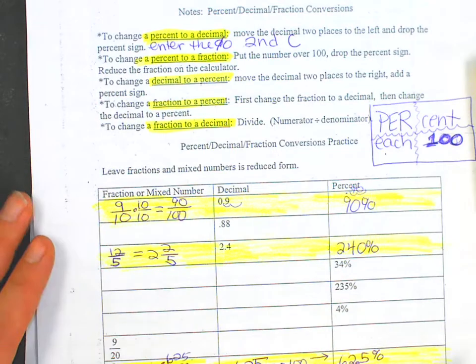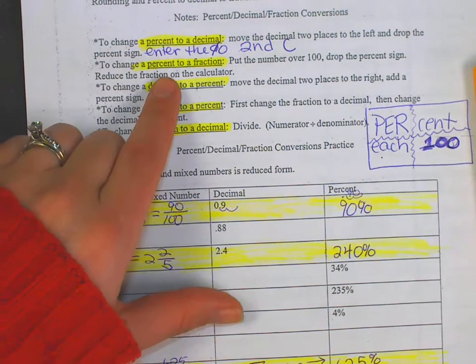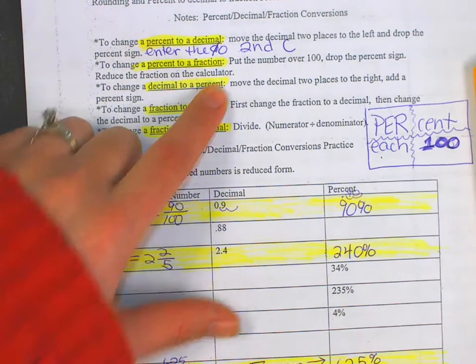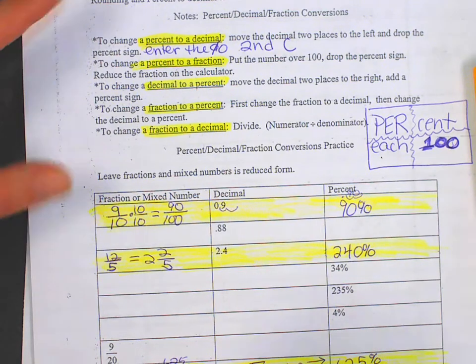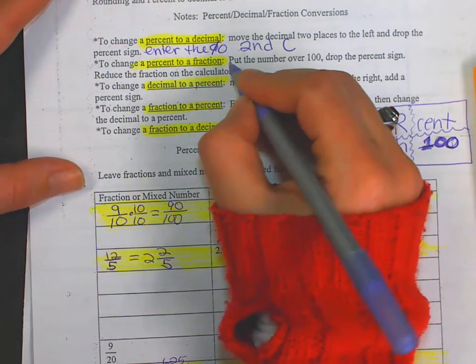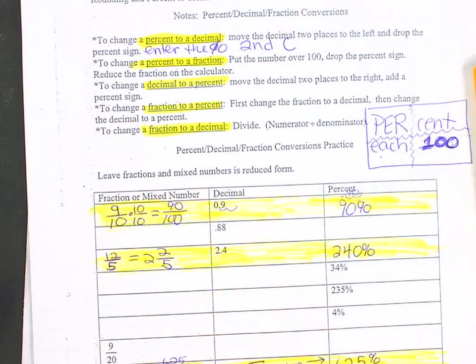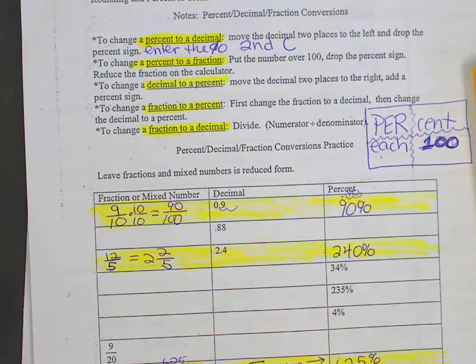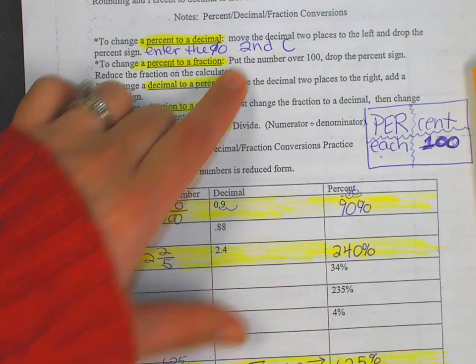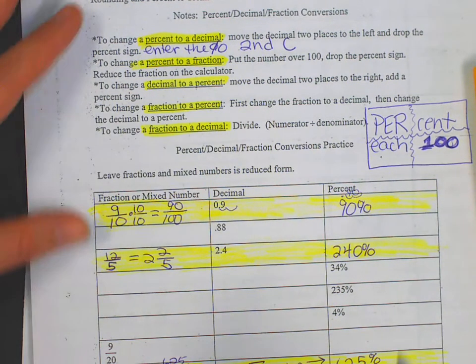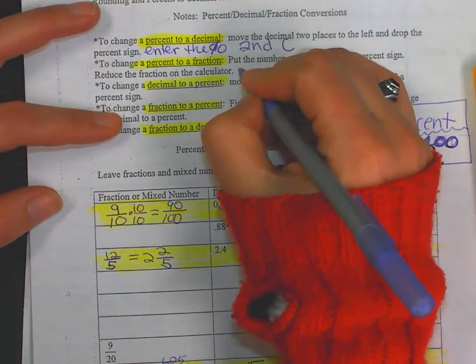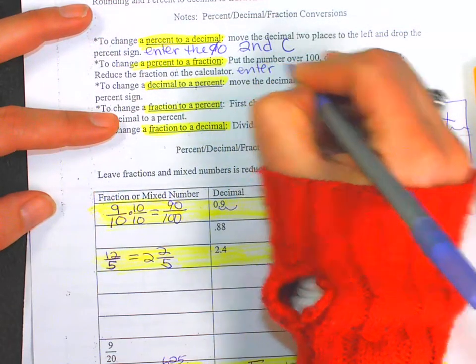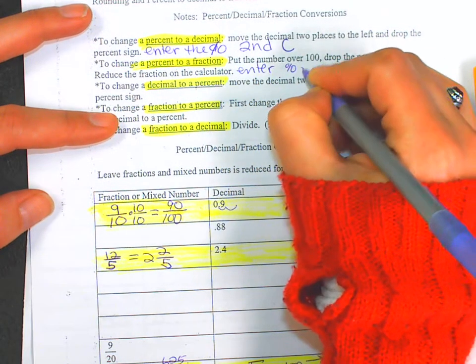Press enter. When I want to change the percent to a fraction, did I change a percent to a fraction here? I could do the same thing: enter the percent and then press the magic button.